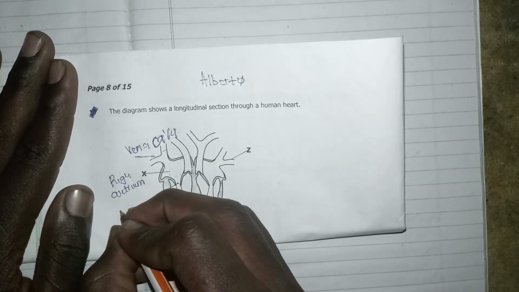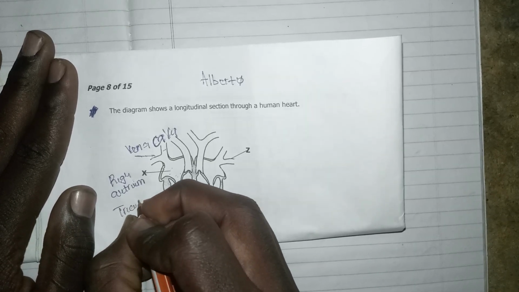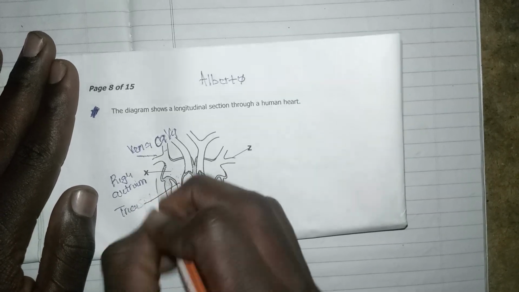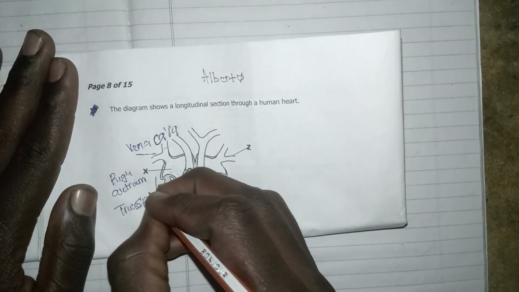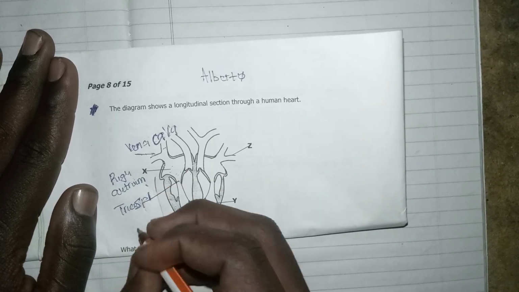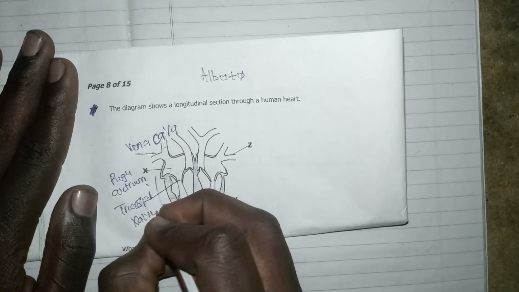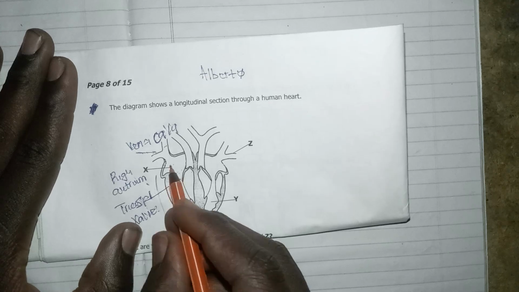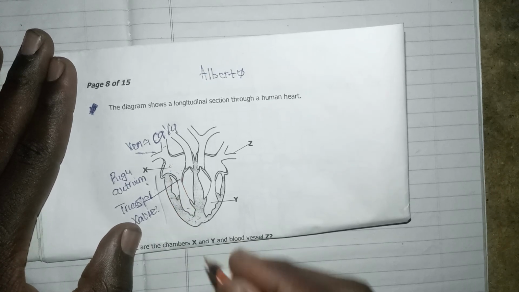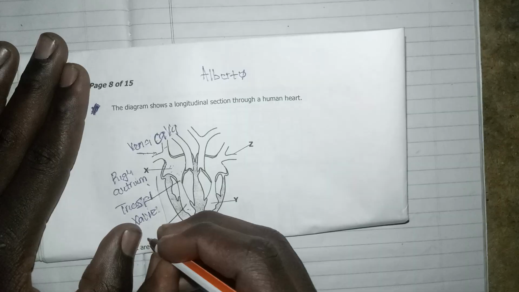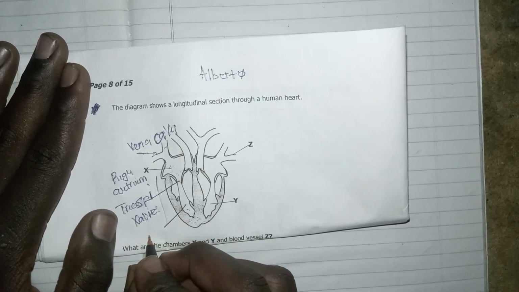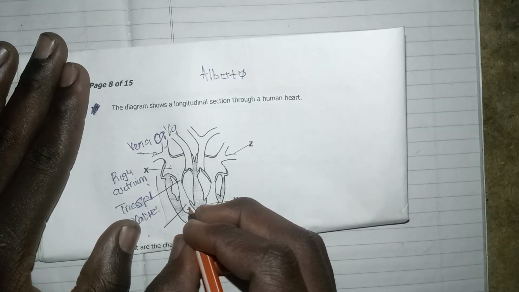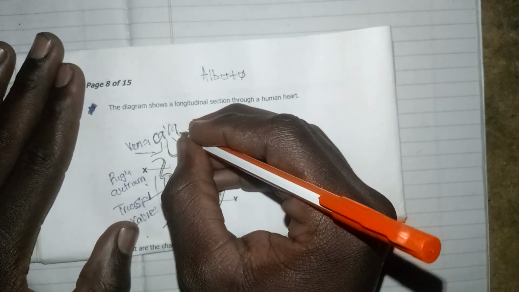This part is the tricuspid valve. It prevents the backflow of blood from the right ventricle to the right atrium. This part is the right ventricle, and the function of the right ventricle is to pump blood, which is carried out by the pulmonary artery.